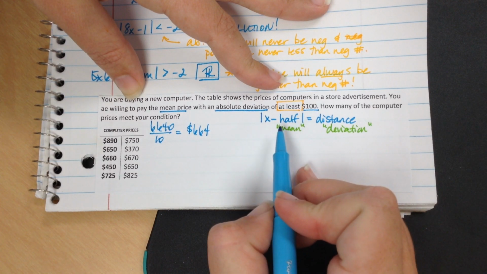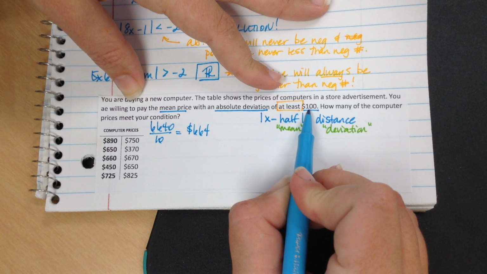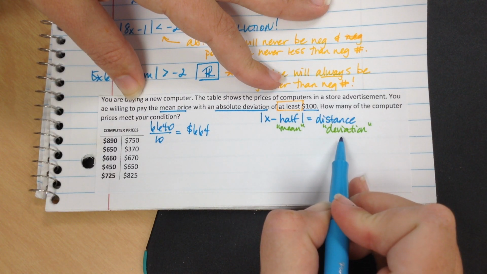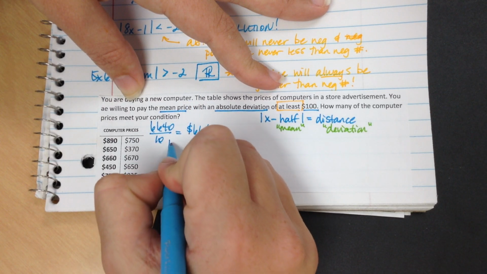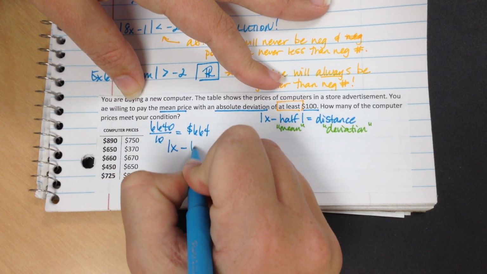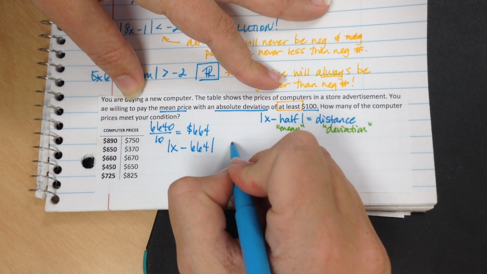So I have my mean price, and then it already says my absolute deviation of at least $100. So it tells me what my deviation is. So I've got my mean. I'm going to go ahead and plug that in. x minus $664, and then my deviation of 100.